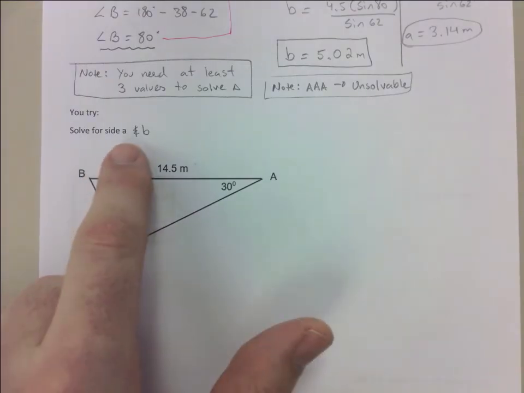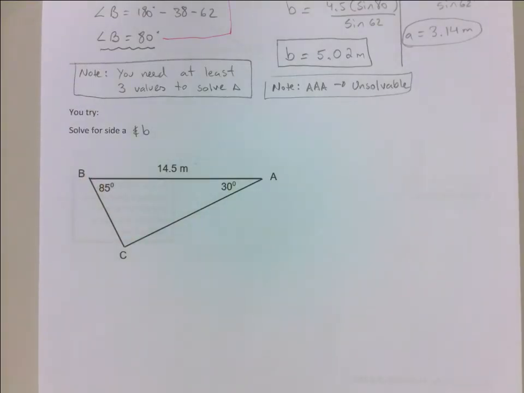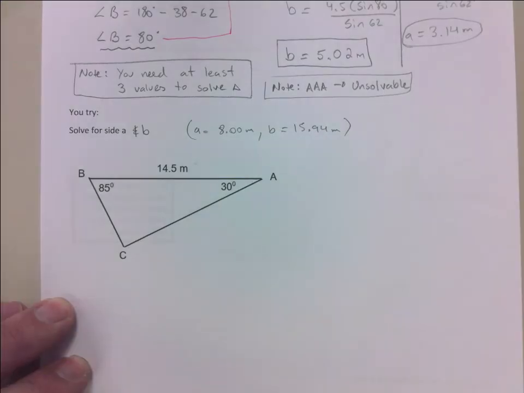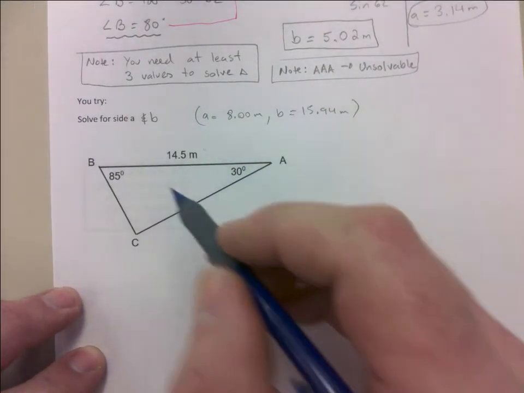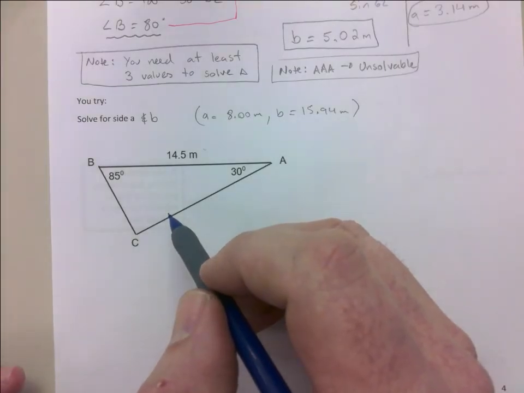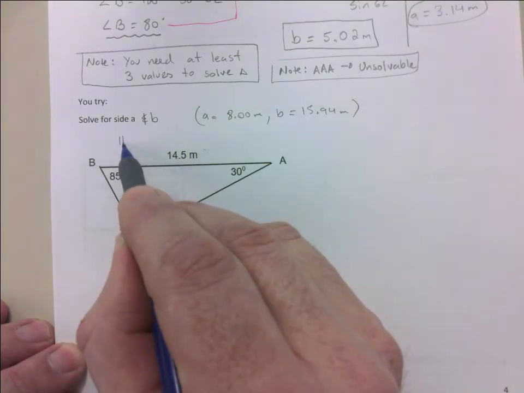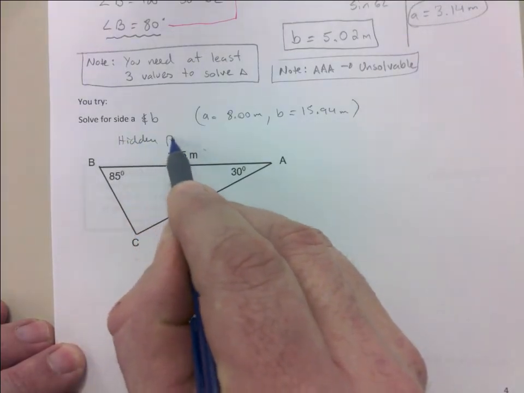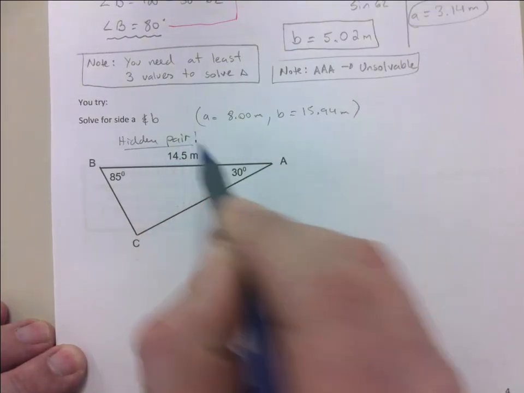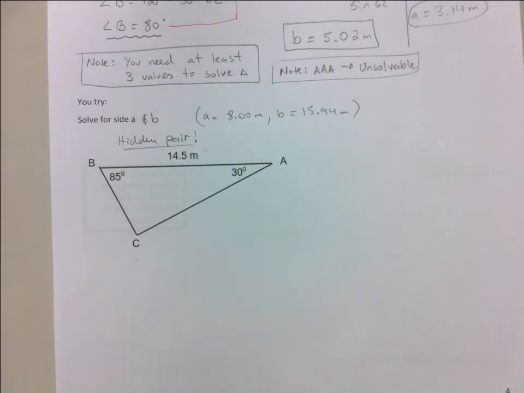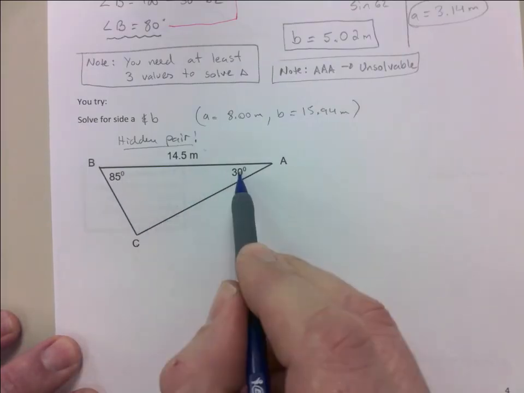So can you try this? Give this a try. See if you can figure it out. You may have to use sum of triangle to get you started. There are the answers if you want to know if you're on the right track. I will stop this one in a bit, and then we'll learn how to solve for angles. Okay, that's our next step. So this is the hidden pair. If you think you can't have a pair, try to figure out an angle that's missing perhaps.